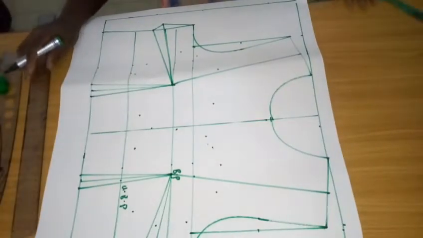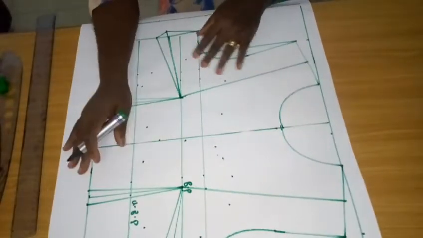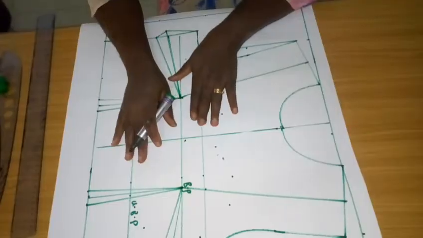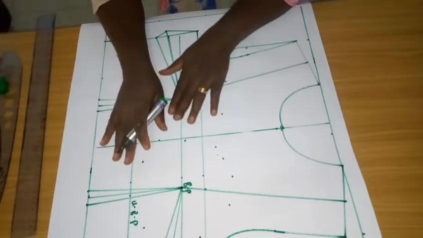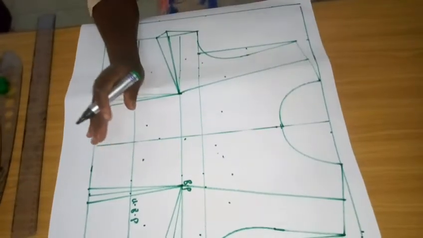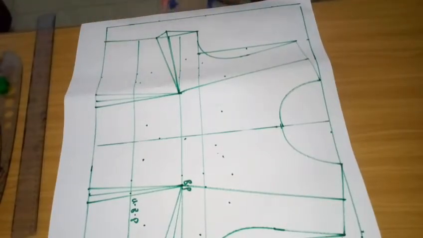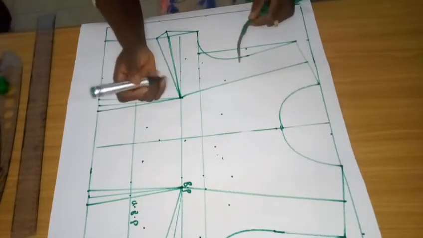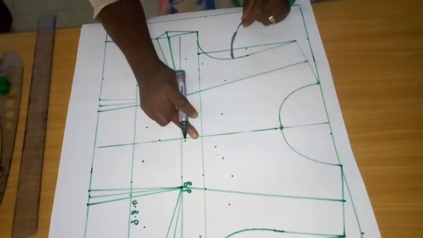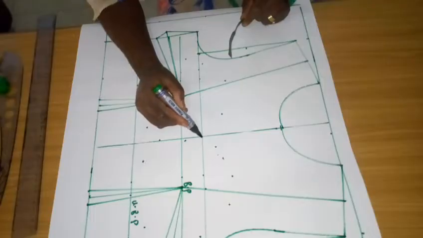All right, so now we will be creating our corset very fast, because the main purpose of this tutorial is not to draft a corset, for we have been drafting our corset on this channel. So now I would want to come in at the center front neckline.